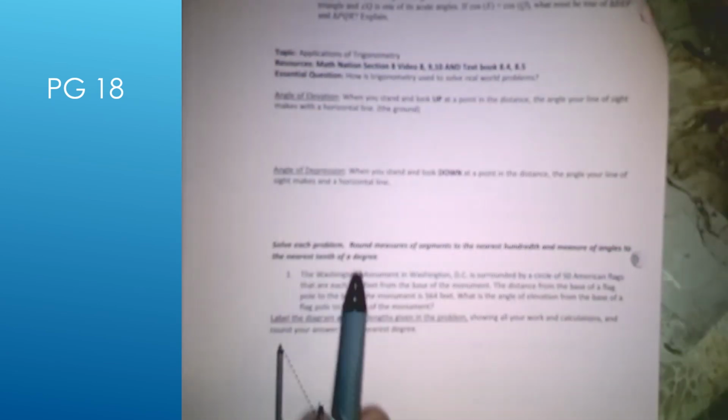Now, before we can do that, we first need to know two things: the angle of elevation, and what the angle of depression is. So the first one, angle of elevation, it says when you stand and look up at a point in the distance, the angle your line of sight makes with the horizontal line, which would be the ground.